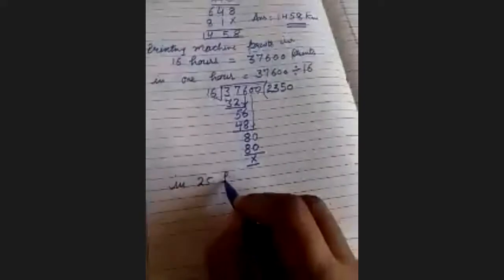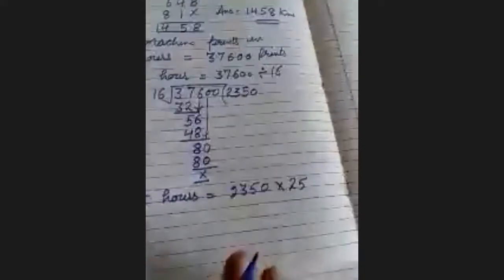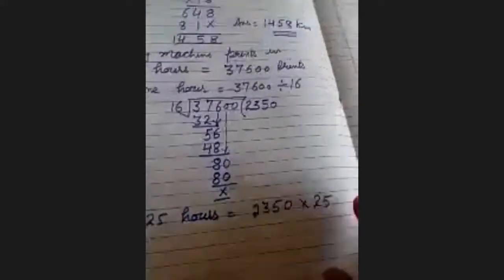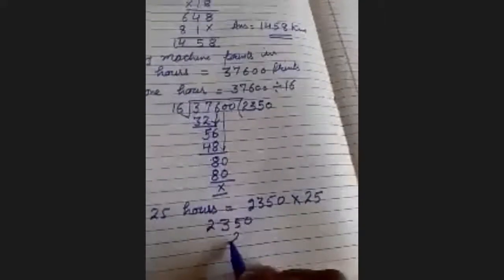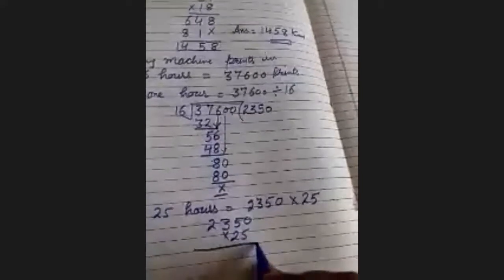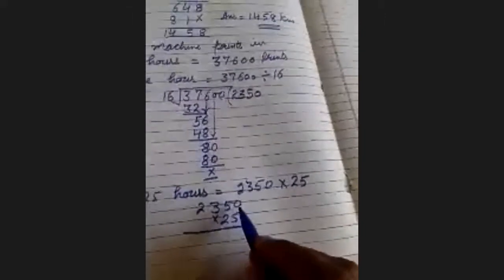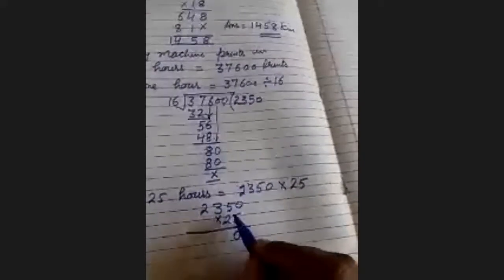Now find how many prints will be printed in 25 hours. Now in 25 hours, 2,350 multiplied by 25. Now students, multiply and find the answer. First we will multiply by 5. 5 times 0 is 0. 5 times 5 is 25.